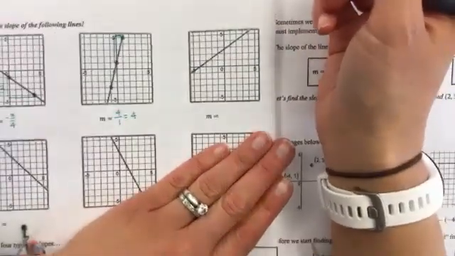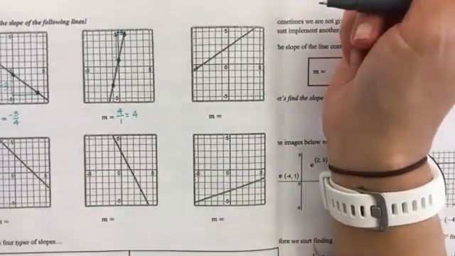Okay, our next graph. Why don't you guys try this one on your own for a second?